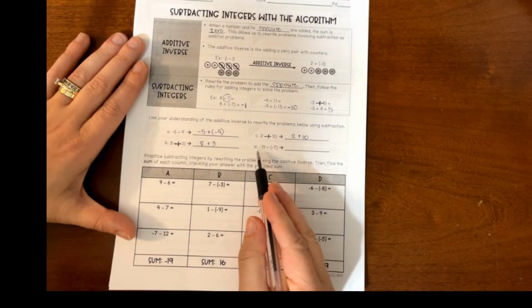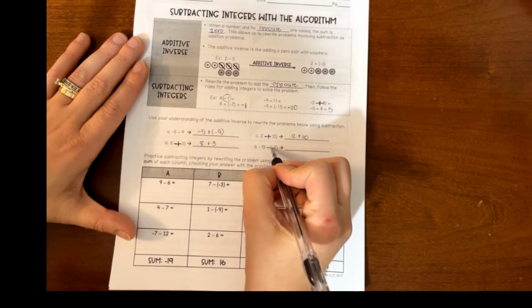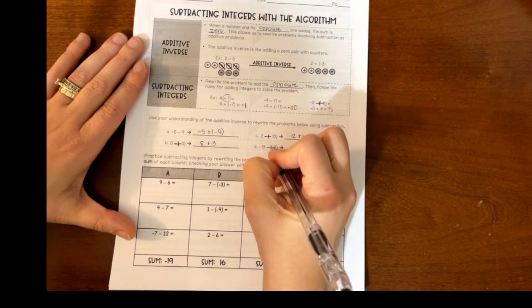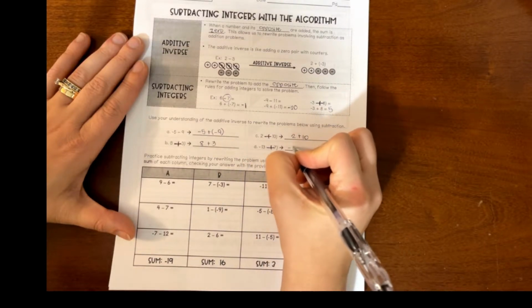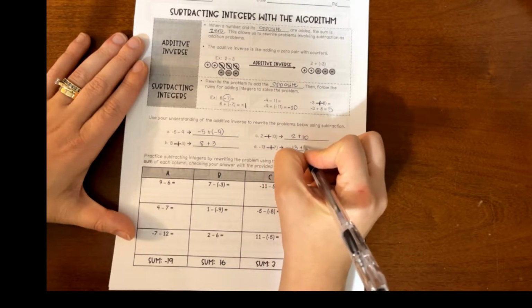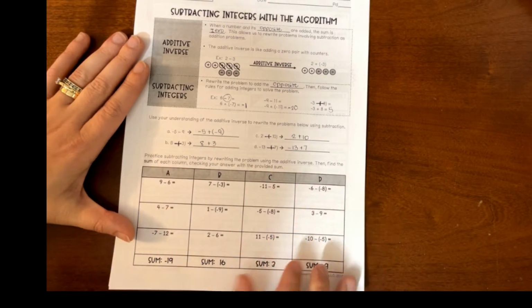And in example D, I have negative 13 minus a negative 7. The minus and negative cancel each other out, and we end up with a positive. So to write this in the additive inverse, I would say negative 13 plus 7, and then I would follow the rules for addition on all of these problems.